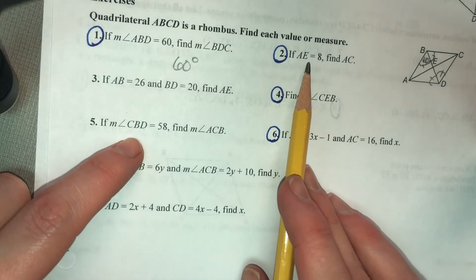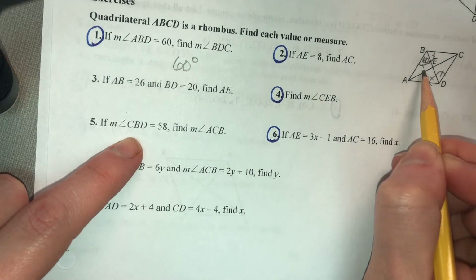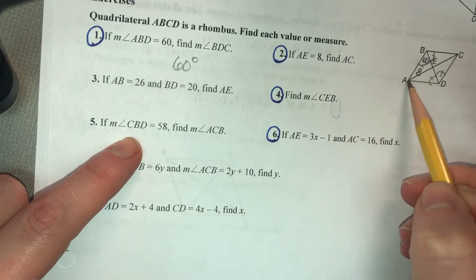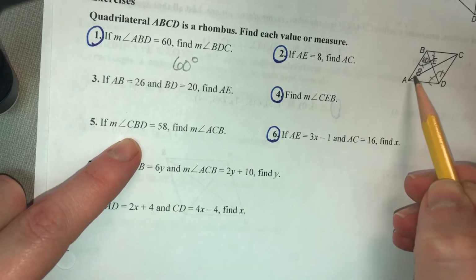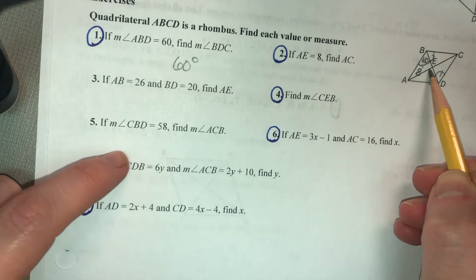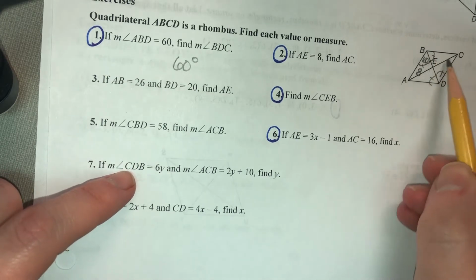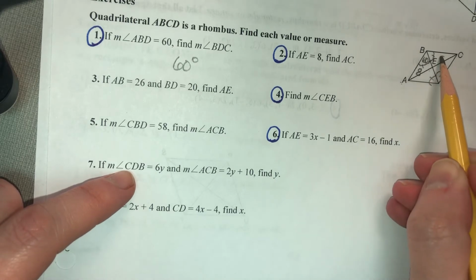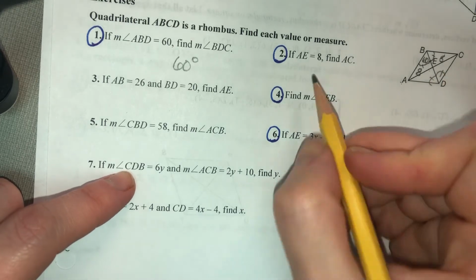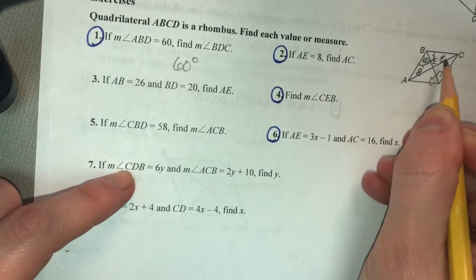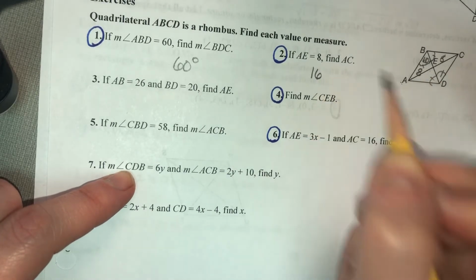If AE is equal to 8, find AC. So AE is only halfway across, AC goes all the way across, and since the diagonals bisect each other, this side should also be 8. So to find AC, you just do 8 plus 8, which is 16.